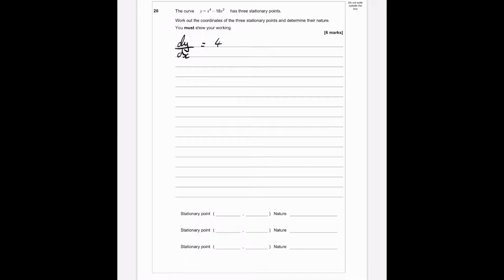Question 20, 3 stationary points. A stationary point will be when the gradient is 0, so we need to find the gradient of this curve. To find the gradient, I'm going to differentiate the curve, 4x cubed minus 36x, equate dy by dx to 0 and solve to find the values of x. Factorize out 4x, and then we've got a difference of 2 squares, and we quite clearly have 3 different values of x here. We've got a 0 from the 4x part, and then negative 3 and positive 3. I've written them in ascending order of x.